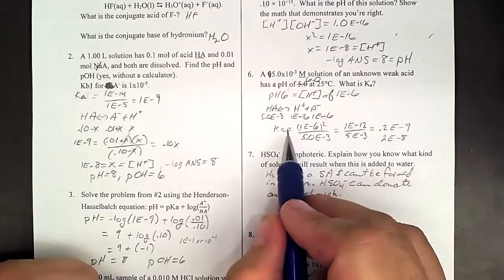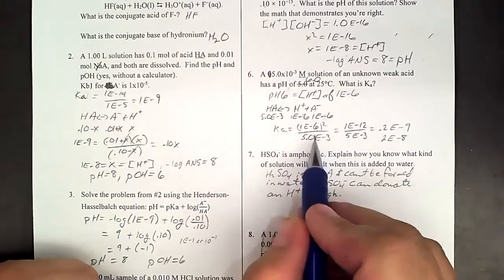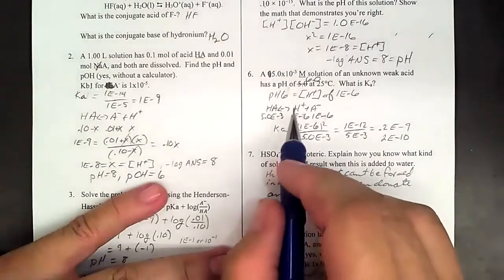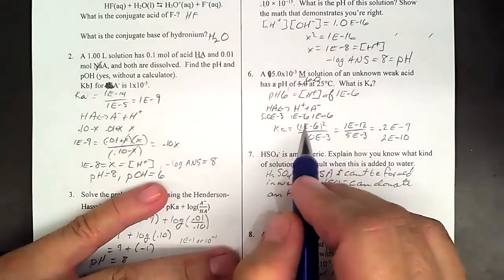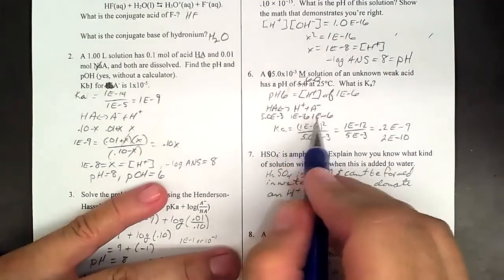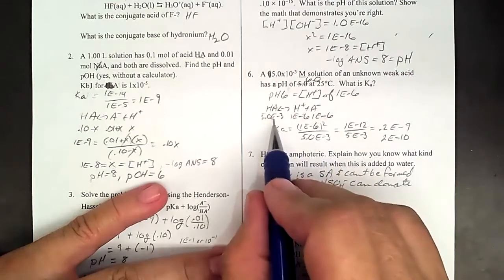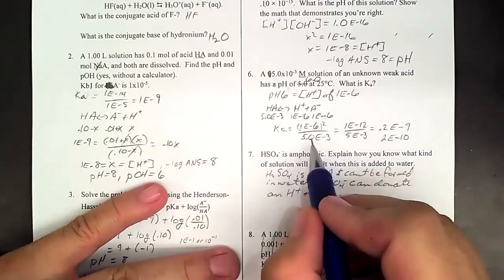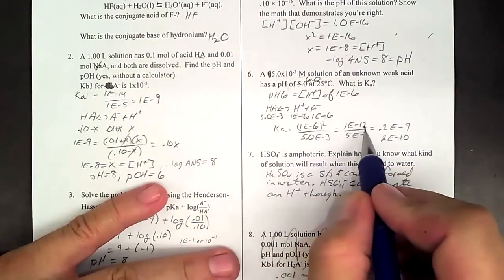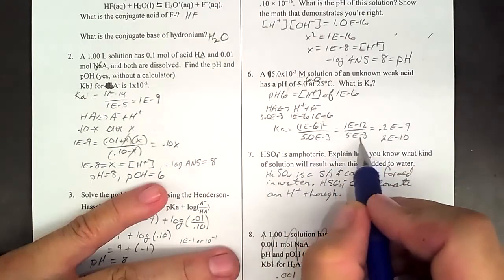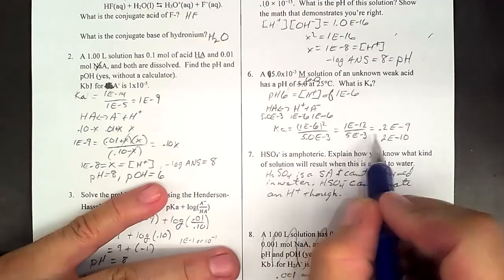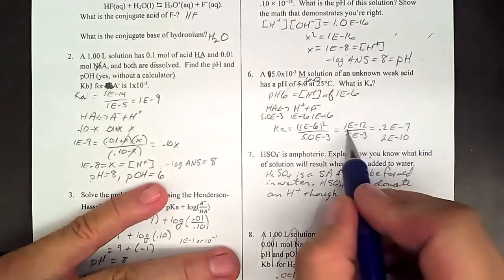So I can generate Ka by products over reactants, to the power of the number in front. The coefficients are both 1, so they're both to the first power, but then they're multiplied by each other, which is how I get the squared term. Divided by the molarity of the acid gives me this setup. This squared is 1 E negative 12. Divided by this means I subtract the exponents, which gives me E negative 9.